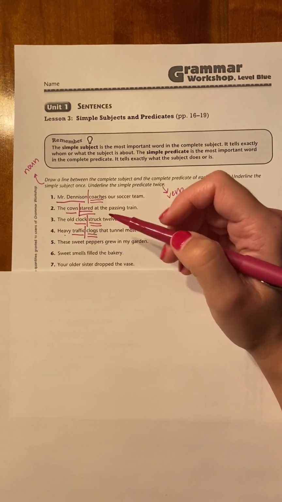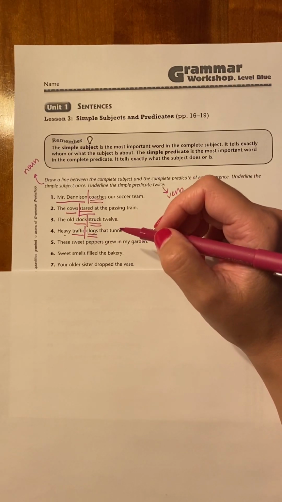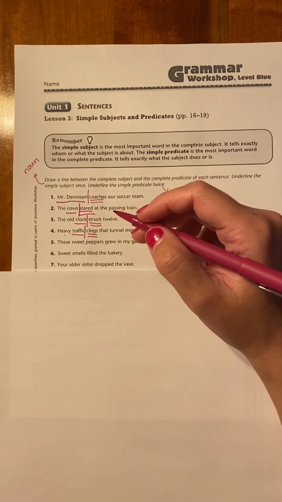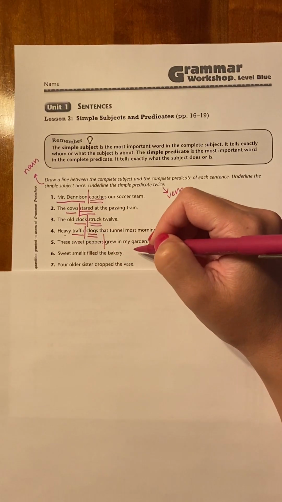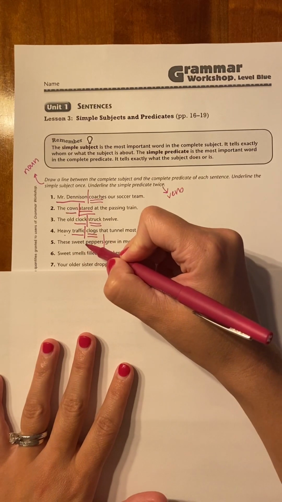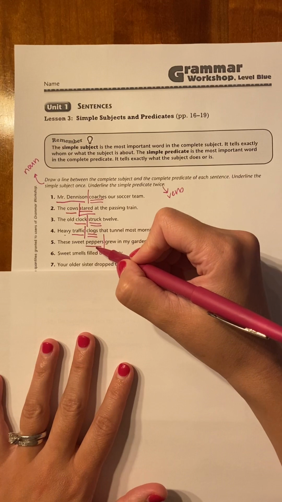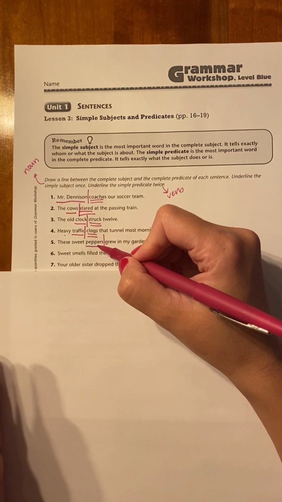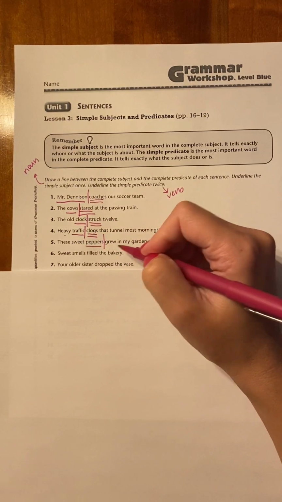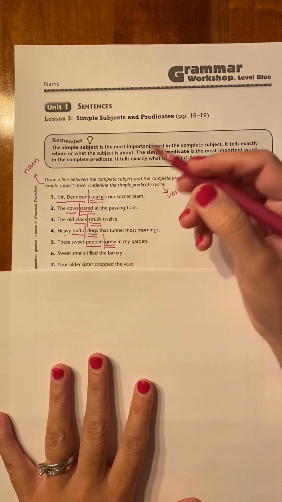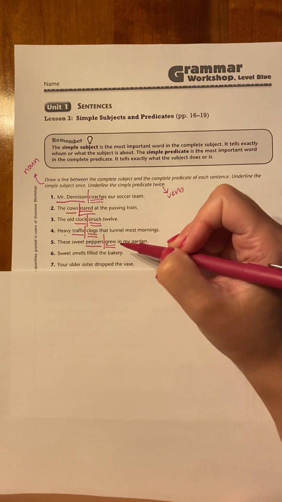These sweet peppers grew in my garden. Okay, so think about that. Where would the subject be? The subject is all about the peppers, and then the predicate is what they did. So again, my simple subject is just going to be peppers. Sweet is going to describe what kind of peppers they are. They're not jalapeno peppers. They're not super spicy peppers. They're sweet peppers. Grew in my garden. And grew is going to be my simple predicate because it's the verb.